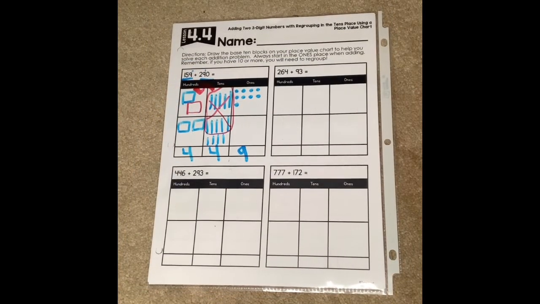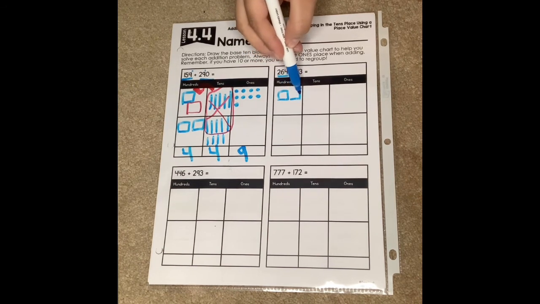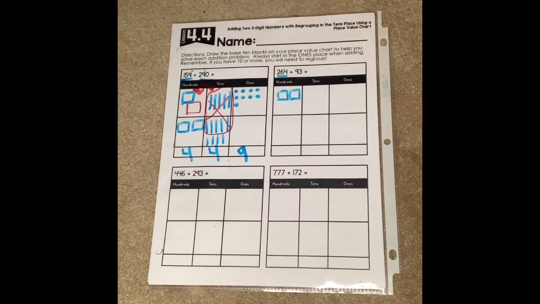All right, so the next one we're going to do is 264 plus 93. So what's the first thing we need to do? Right, we need to build our numbers. So the first number we're going to build is 264. How many hundreds are in the number 264? 2. So I'm going to draw 2 hundreds cubes.